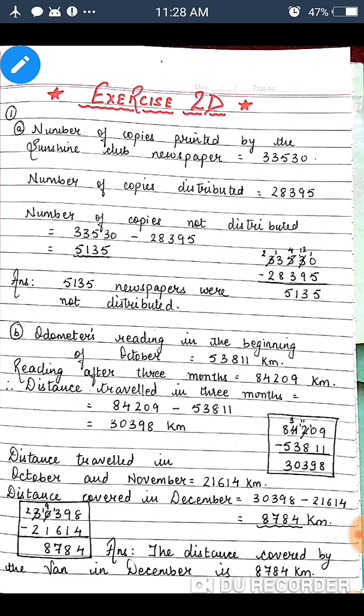So, here the total number of copies which were printed were 33,530, out of which 28,395 were distributed. So the ones which were not distributed will obviously be the total number of copies minus the number of copies which were distributed.